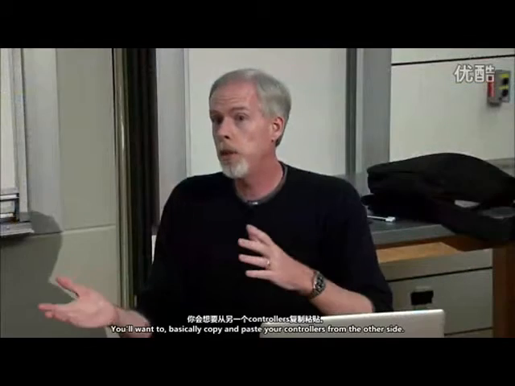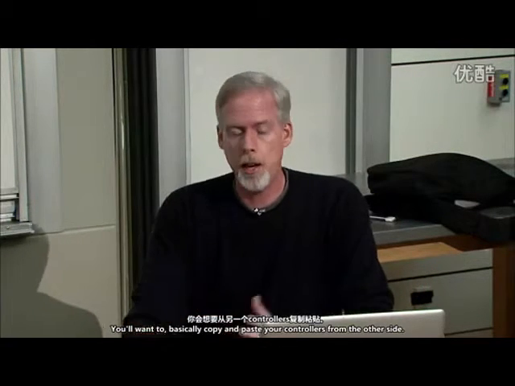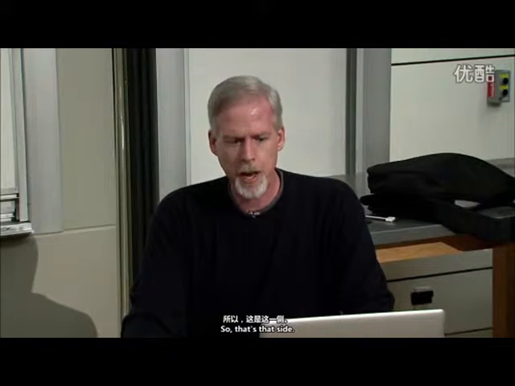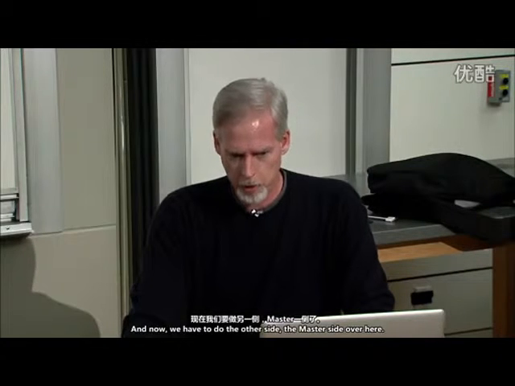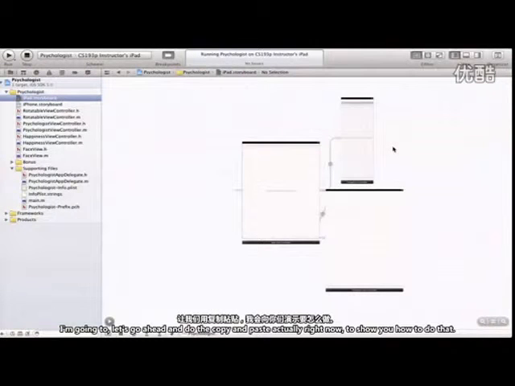You'll want to basically copy and paste your controllers from the other side, and we'll do that for some of these other controllers. So that's that side. Now we have to do the other side, the master side over here. And how are we going to do that? Let's go ahead and do the copy and paste actually right now to show you how to do that.